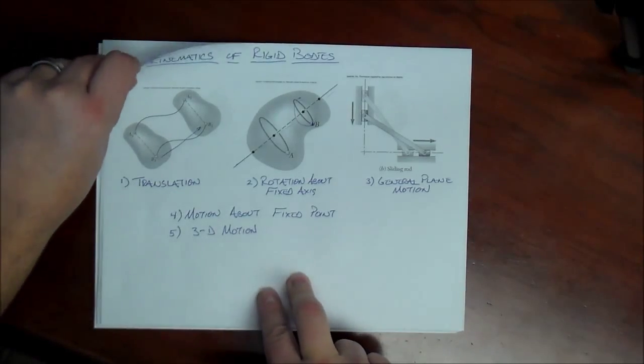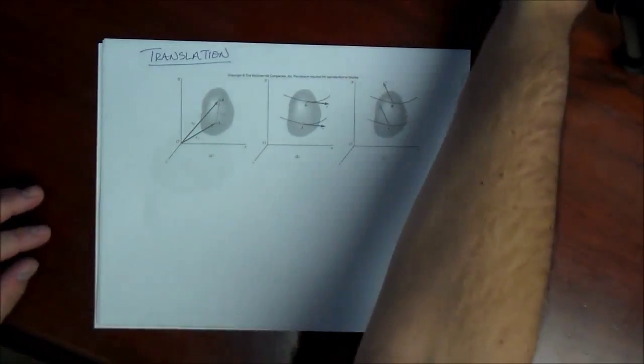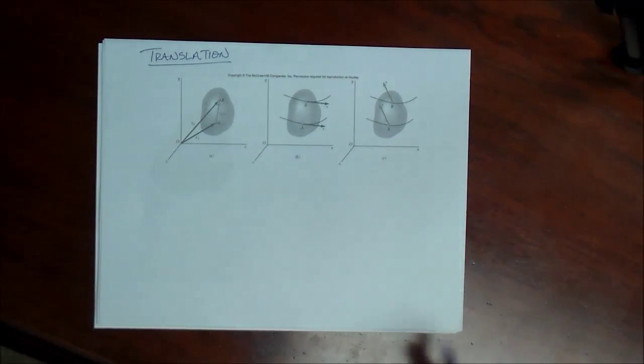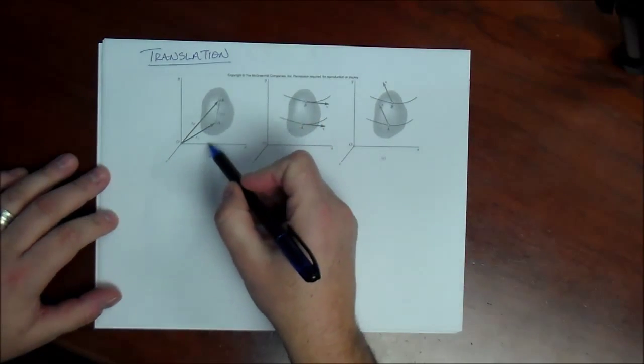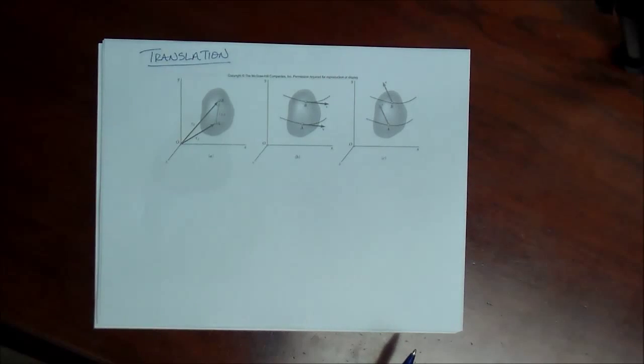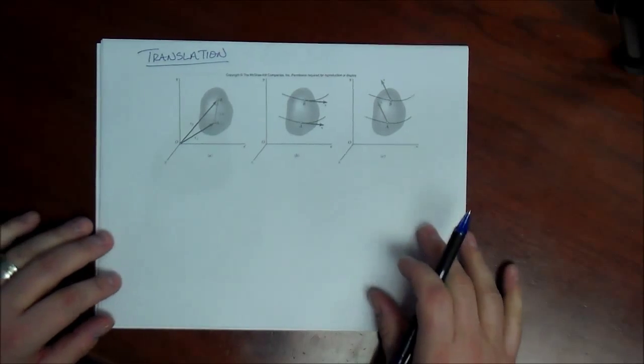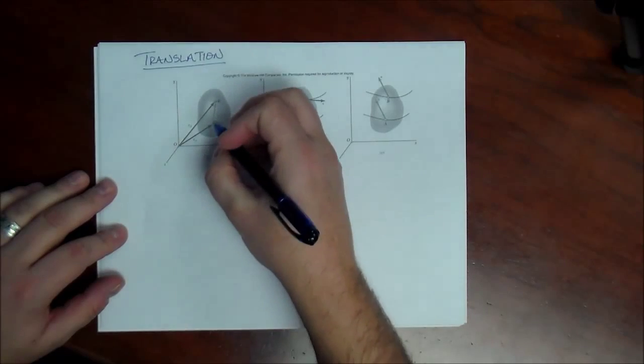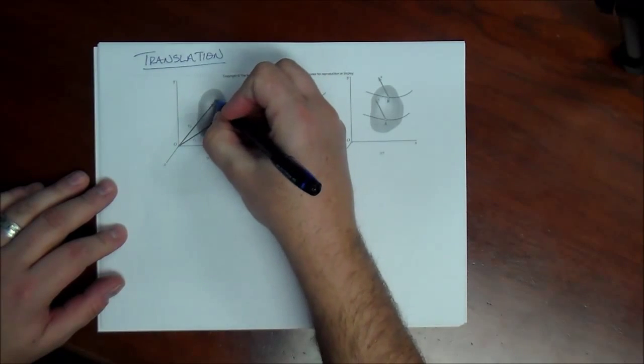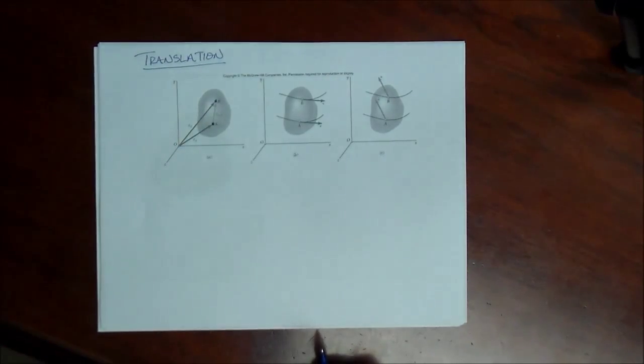Let's begin by talking about translation of rigid bodies. So suppose we have a rigid body, that's this arbitrary shape, and it's undergoing translation. And we have 2 points that we will label on the rigid body. Here's point A and here's point B. Okay?